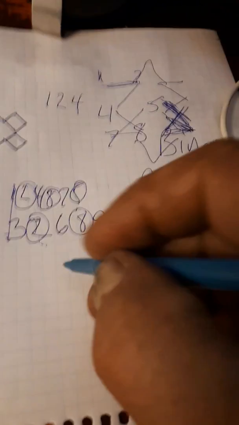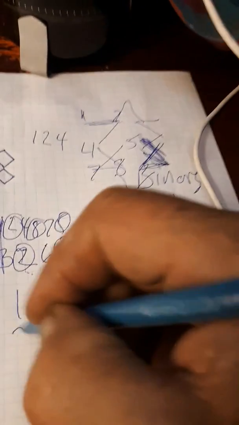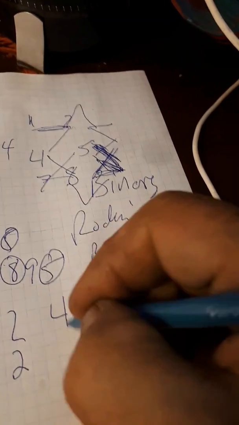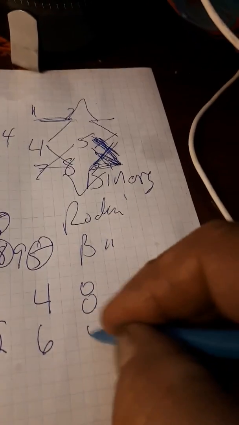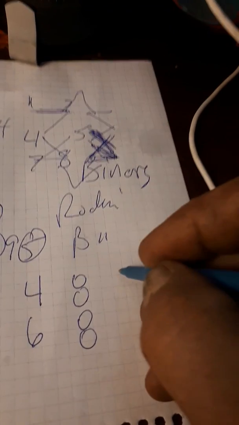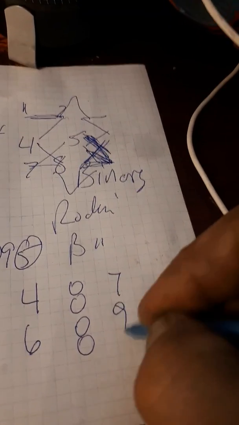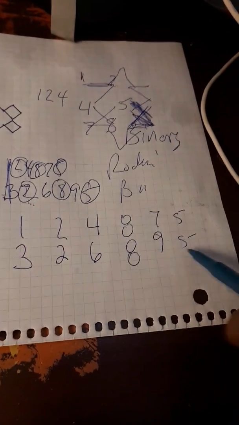Okay, let's do that again. The 1 and the 3 are the same. The 2 and the 2 come together. The 4 and the 6 come together. The 8 and the 8 come together. The 7 and the 9 come together, and the 5 and the 5 come together. So that's the way it looks.